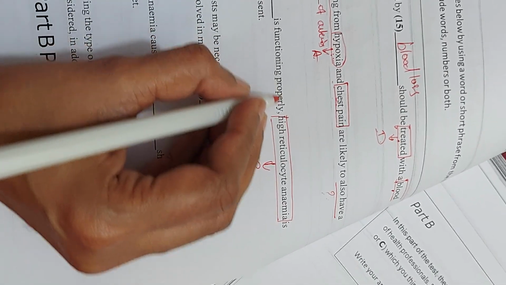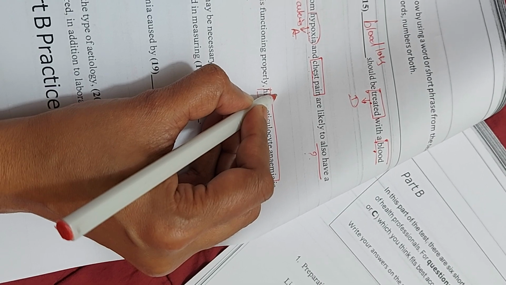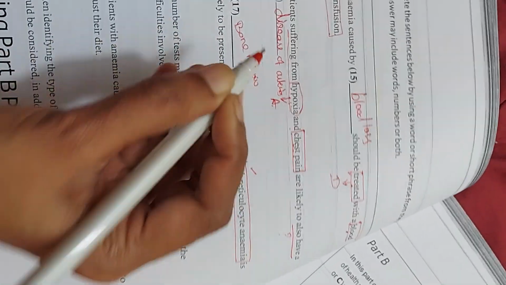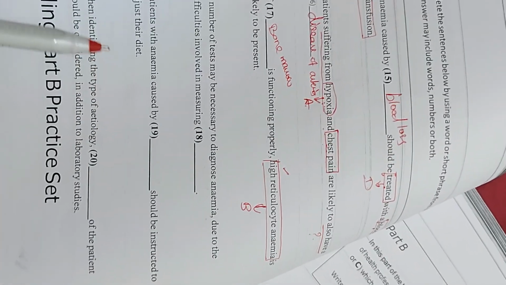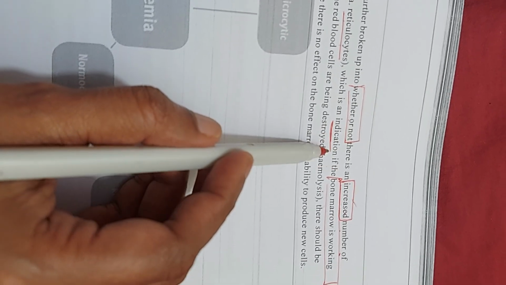And what is functioning properly? When there is a high reticulocyte or increased amount of young red blood cells is likely to be present. We already saw this question. I have analyzed the question answer as bone marrow, but in case you couldn't understand it properly, you can go for text B. Here, increased number of young red blood cells, which is also called reticulocytes, which we derived as high reticulocytes, is an indication of what?